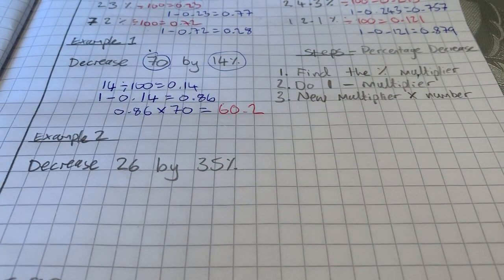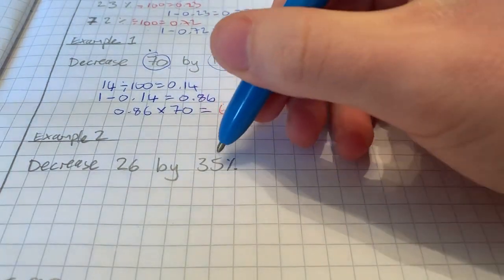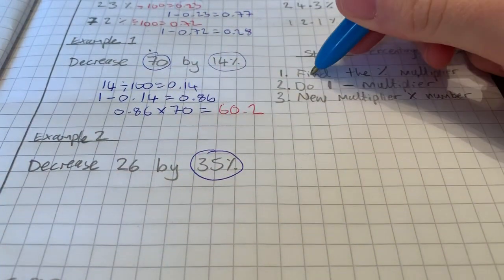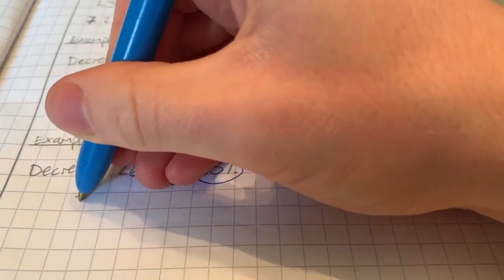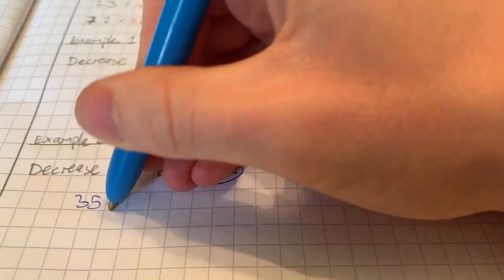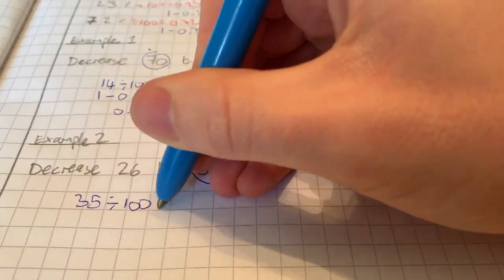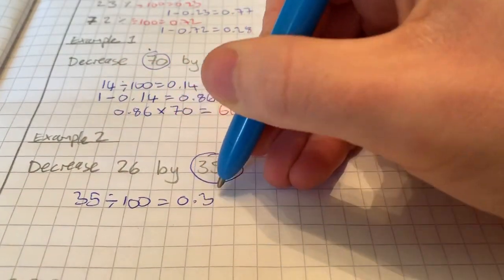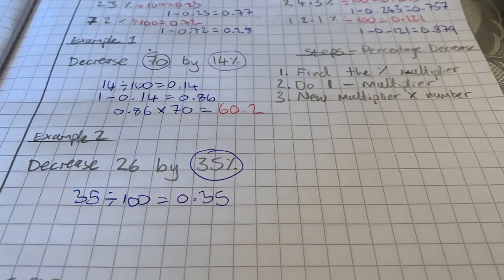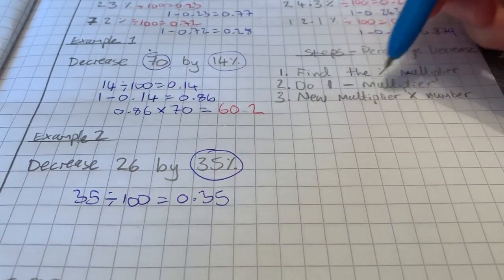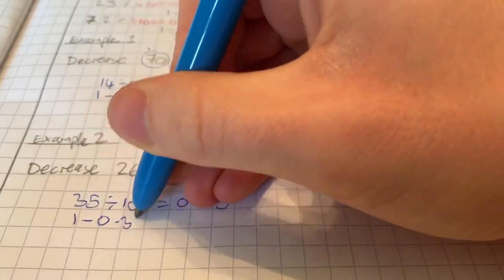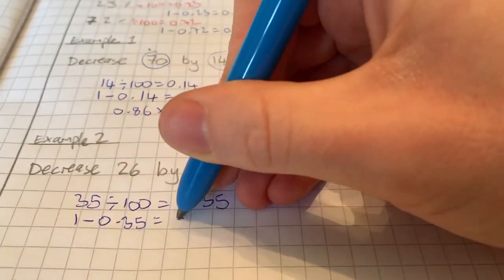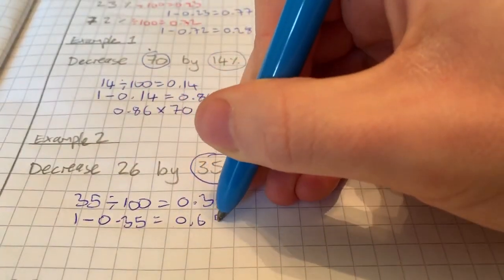We're going to start off the same way again. Take the percentage, so find the percentage multiplier. I'm going to do 35 divided by 100, which is 0.35. Once you've got that, you're going to do 1 minus the multiplier, so 1 minus 0.35, which is 0.65.